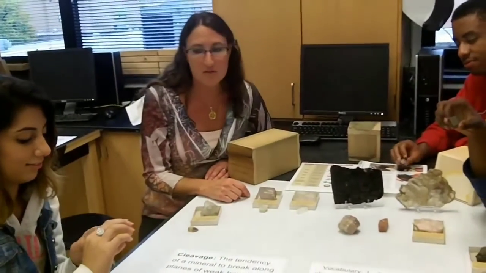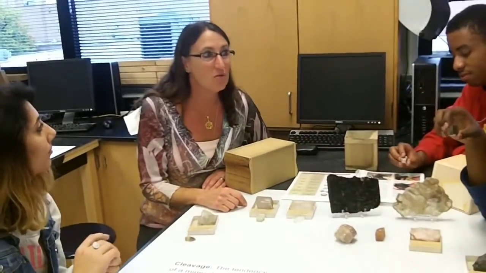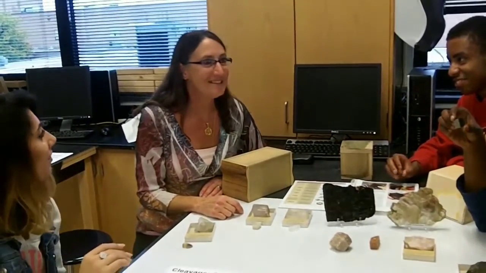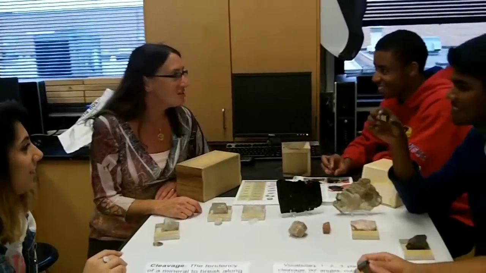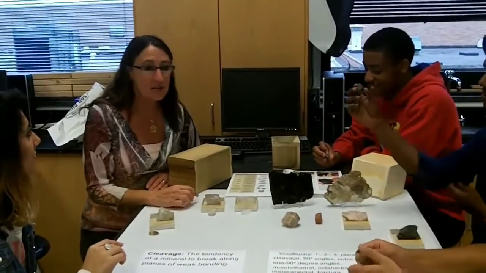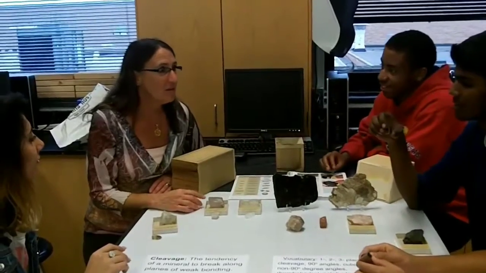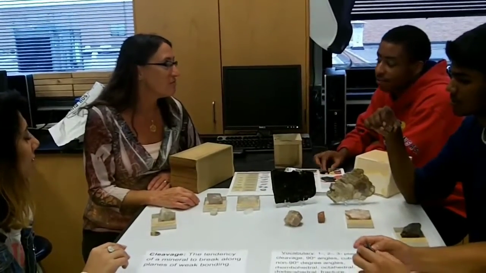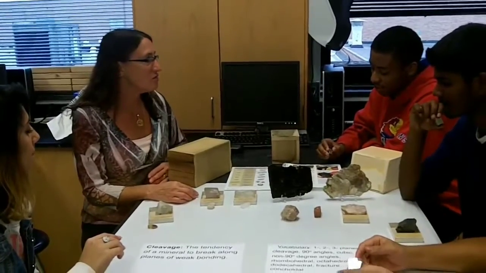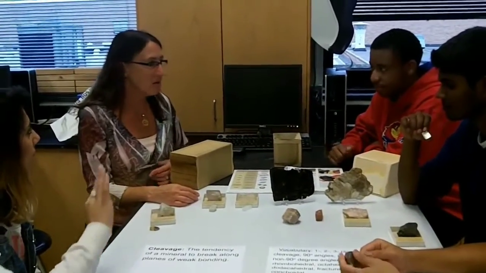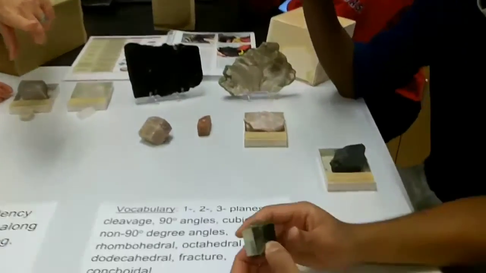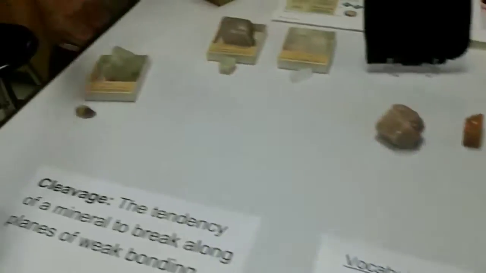So were these minerals cut, or did they grow this way in the earth? They were cut. No. They actually grew that way in the earth. They grew under really ideal conditions. They took a long time to grow, but the conditions were just perfect for them to form exactly according to the structures that they should form based on the chemical composition. So we have perfect cubes for some of these, and we have this perfect octahedron.